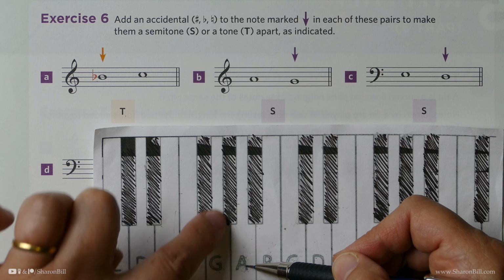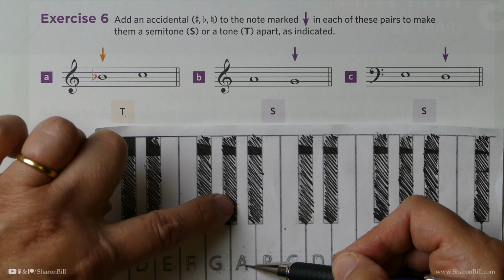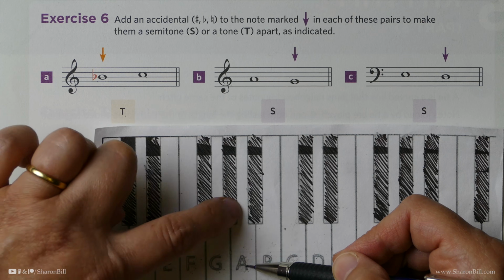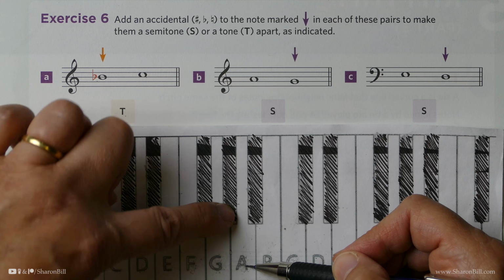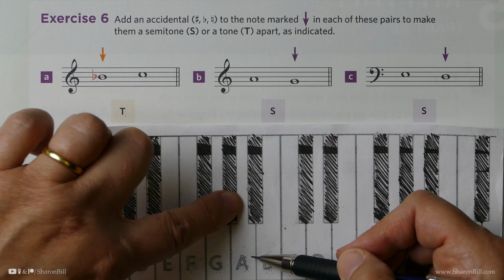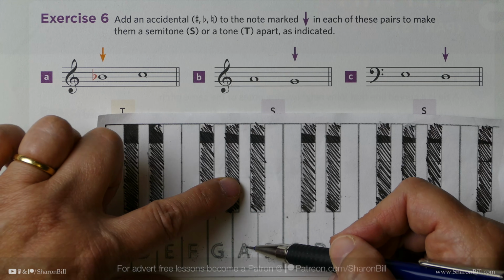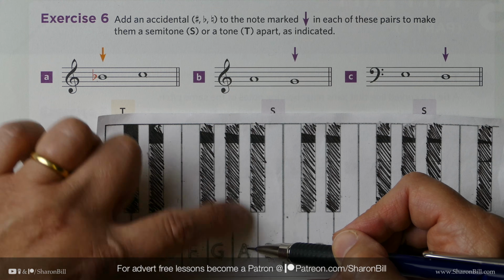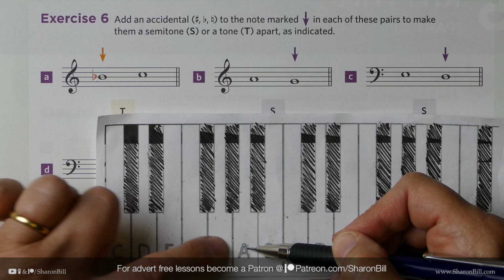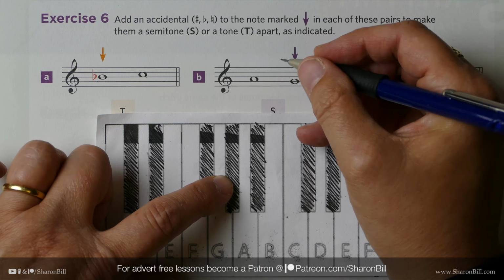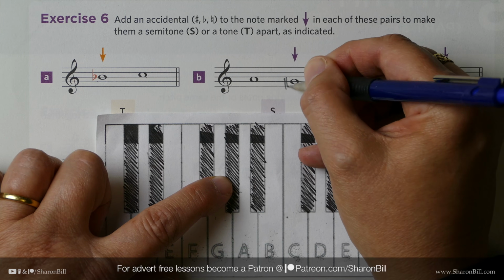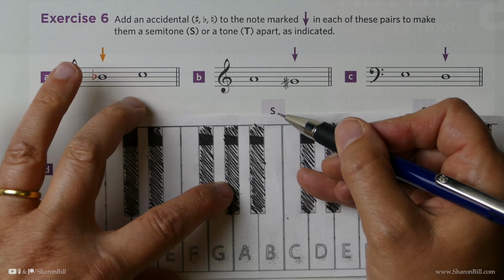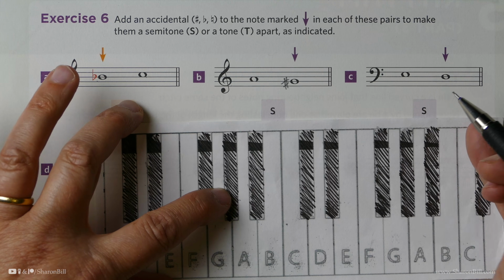So the G will need to come higher as a G sharp. We're raising, sharp raises. And so that then makes a semitone distance. So G to A is a tone, raise the G. So if we add a sharp, we now have the accurate semitone.